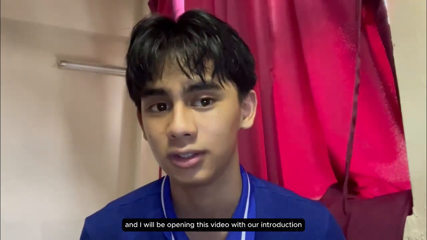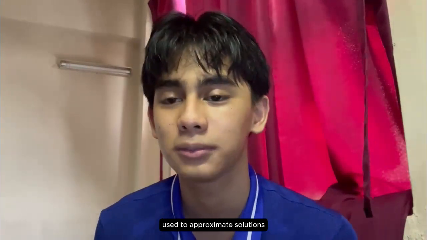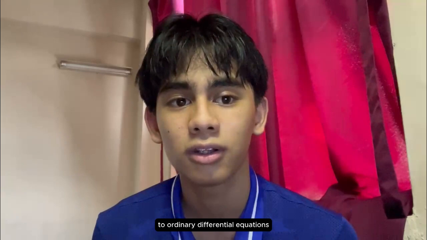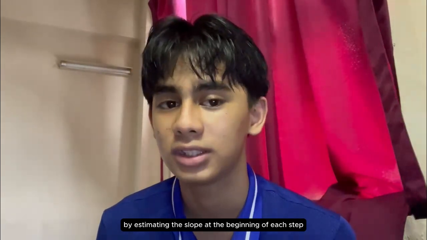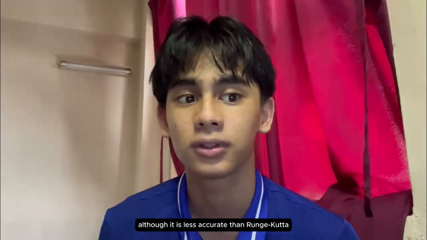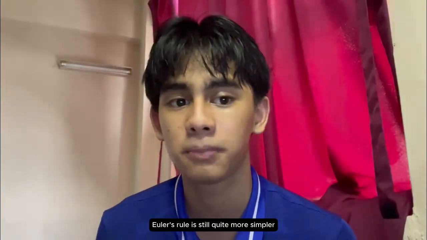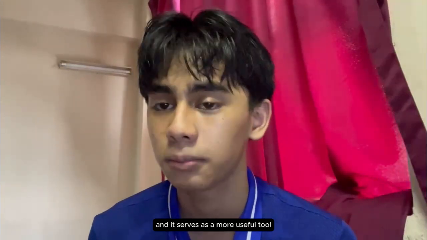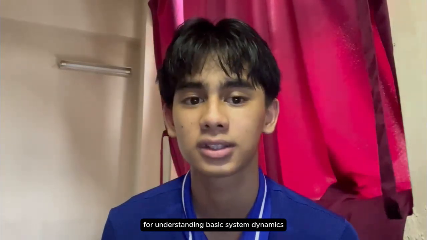Our introduction. So, Euler's rule is a fundamental numerical technique used to approximate solutions to ordinary differential equations by estimating the slope at the beginning of each step. Although it is less accurate than Runge-Kutta, Euler's rule is still much simpler, and it serves as a useful tool for understanding basic system dynamics.